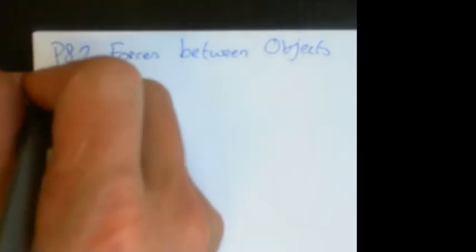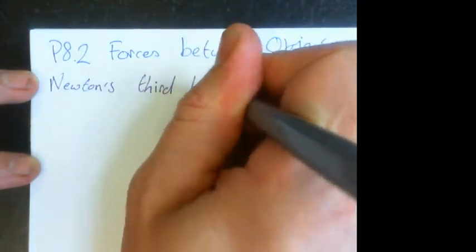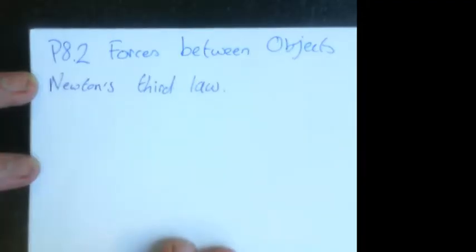Okay, so P8.2, forces between objects. And what we're going to be looking at here is something called Newton's third law. Now, quite a few of you already know what Newton's third law is, but the question is, do you feel Newton's third law in your spleen? Okay, so Newton's third law.